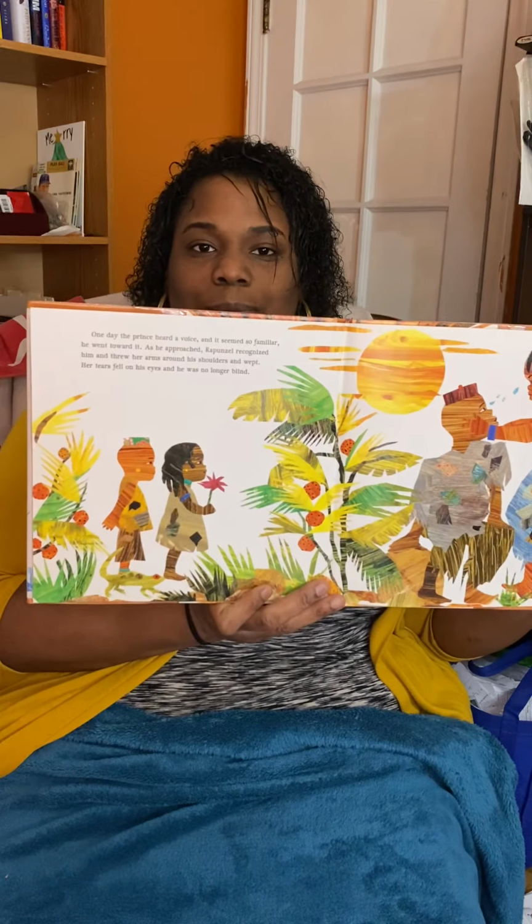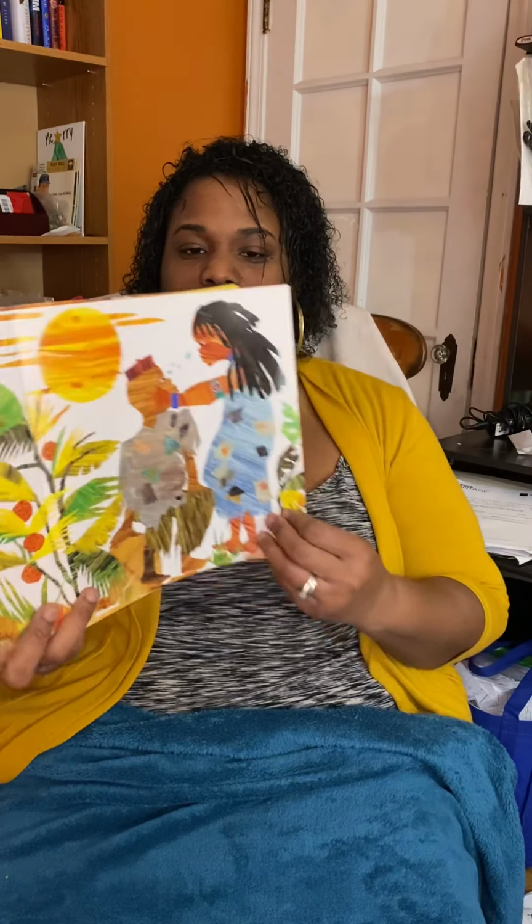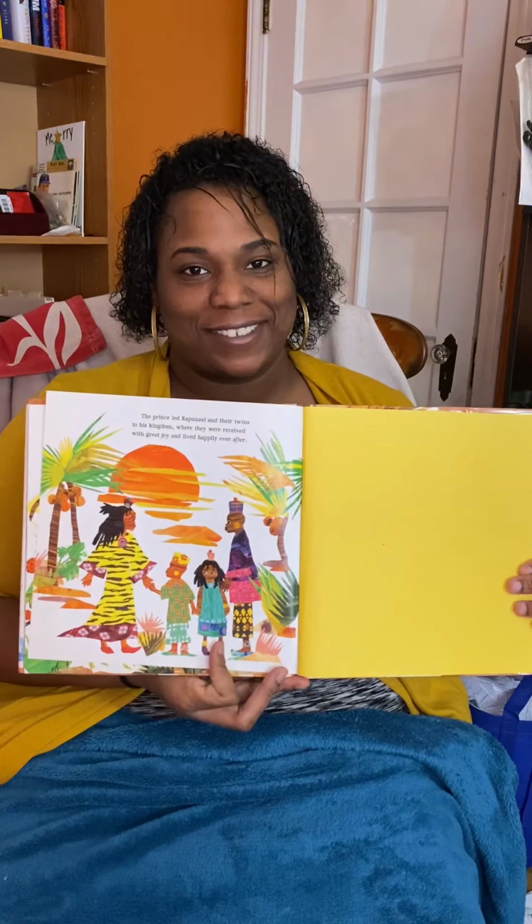One day the prince heard a voice, and it seemed so familiar. He went toward it. As he approached, Rapunzel recognized him and threw her arms around his shoulders and wept. Her tears fell on his eyes, and he was no longer blind. The prince led Rapunzel and their twins to his kingdom, where they were received with great joy, and as all fairy tales say, lived happily ever after.